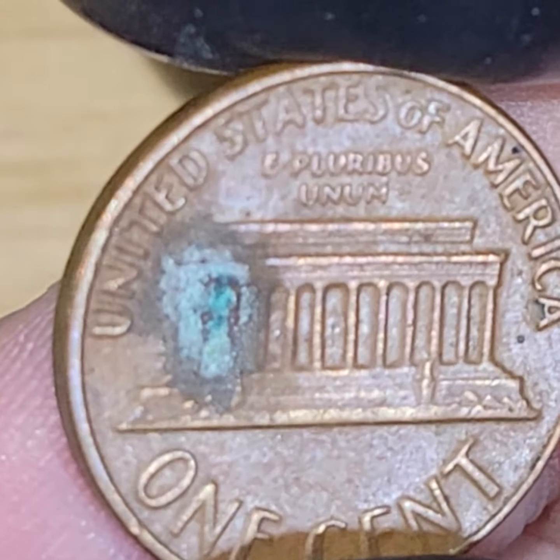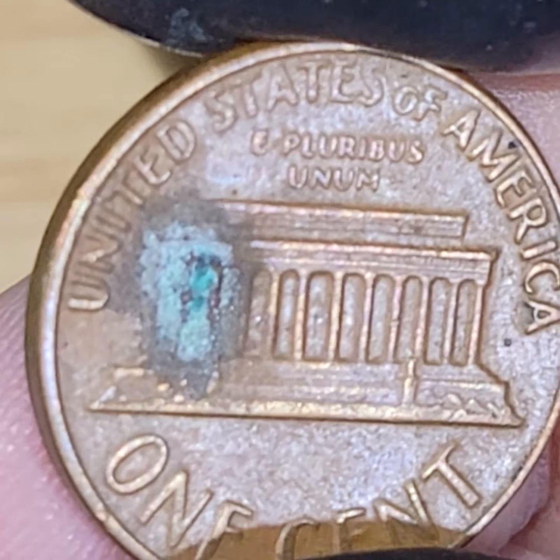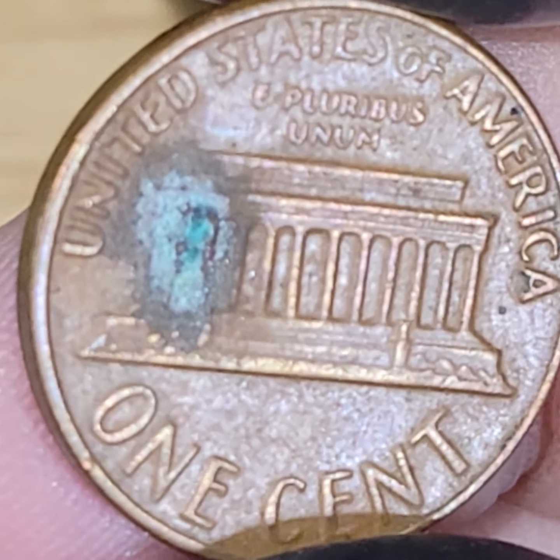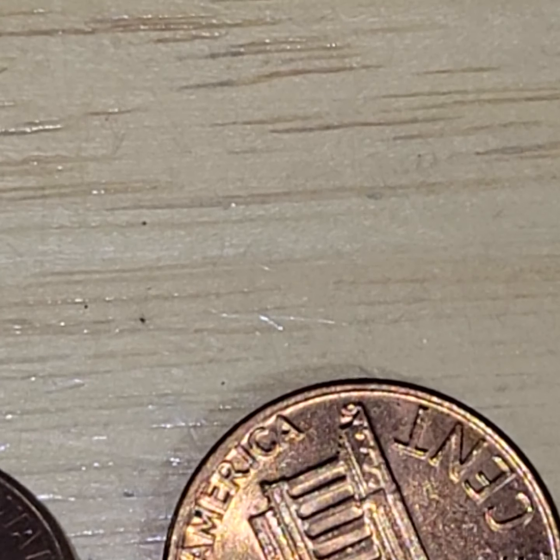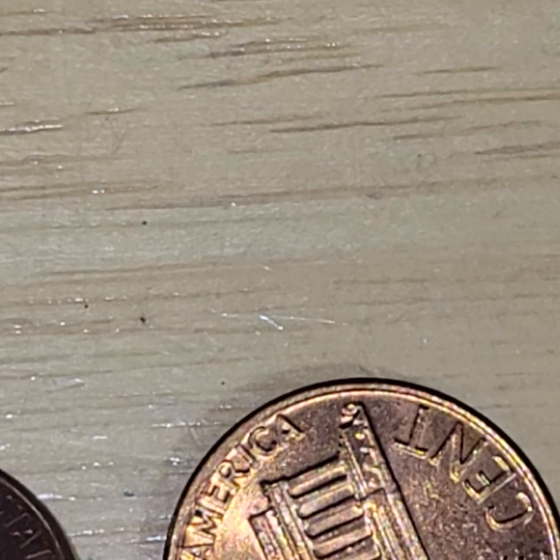What is that? Obvious corrosion, but let me look at that. Hmm.